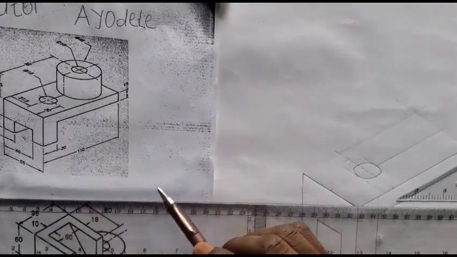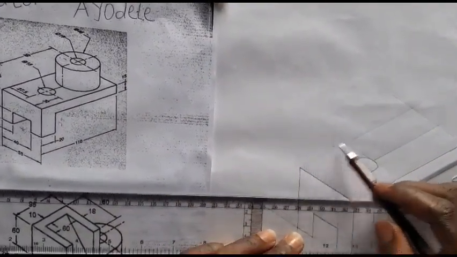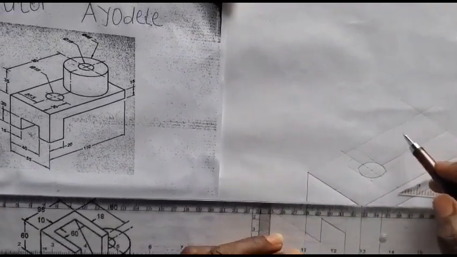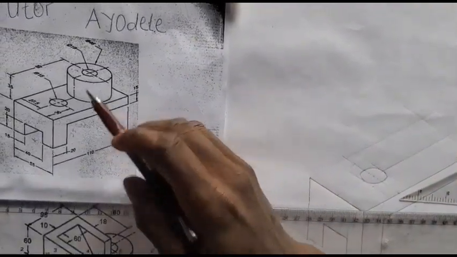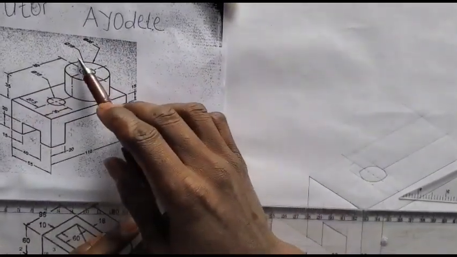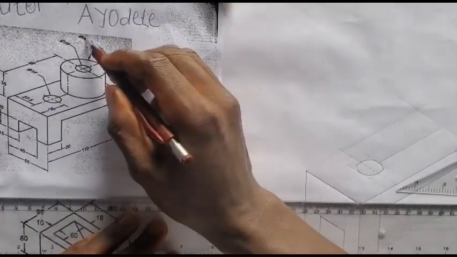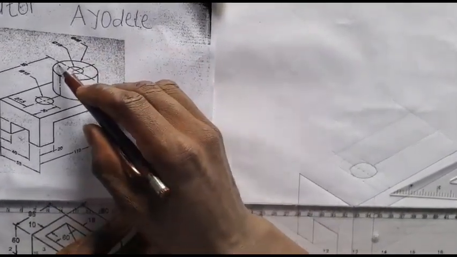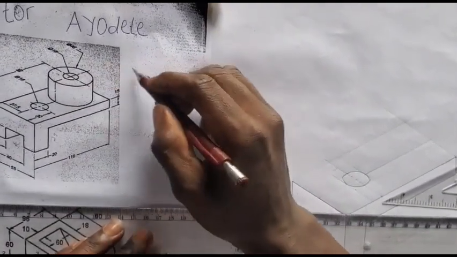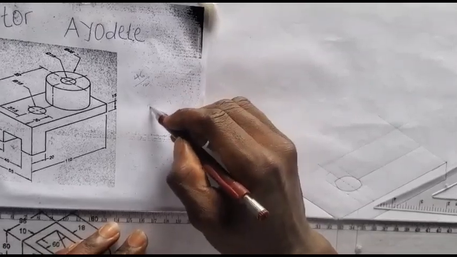Now, what are we going to do? That means we are going to measure 80 this way. We have 80 here. Then we have the diameter of this bigger circle to be 46. So 46 divided by 2 should give us 23.